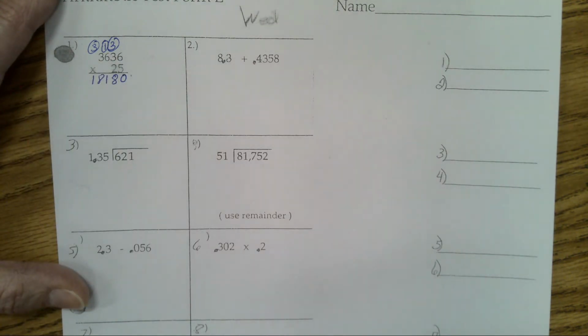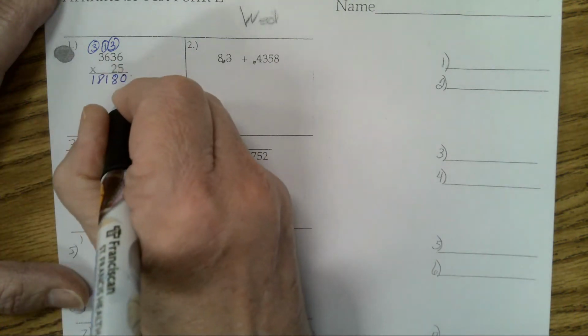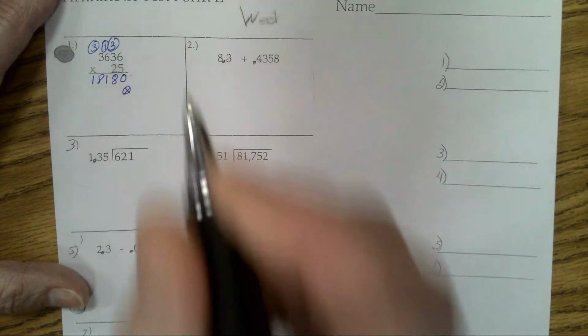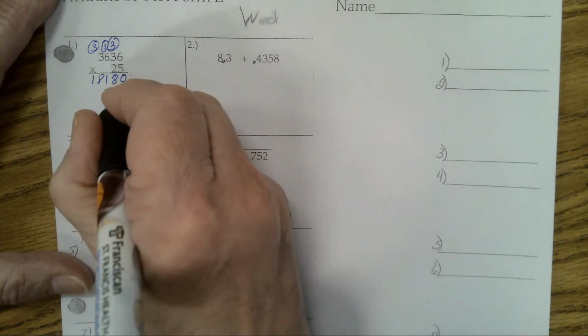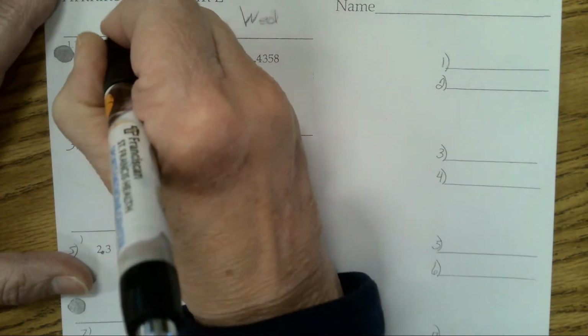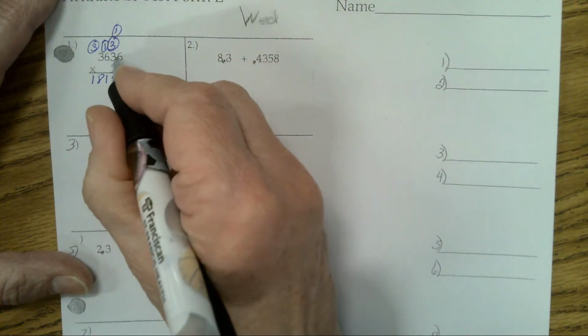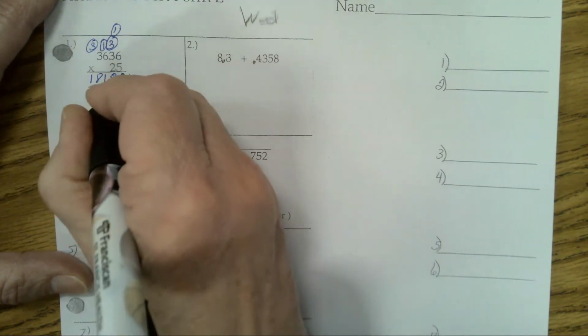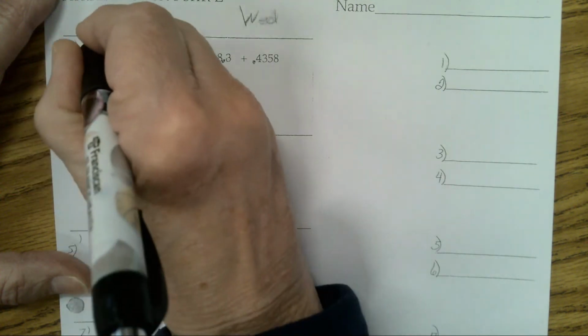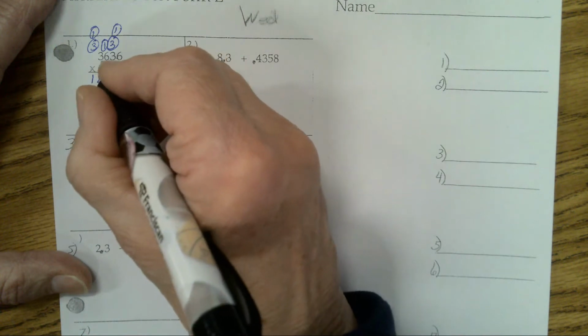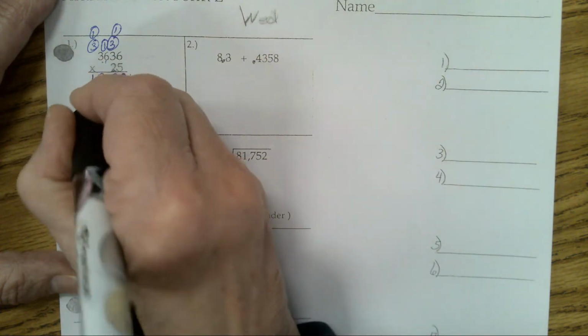Now we're going to put a 0 down because there's one number behind the 2. I put an X in it to indicate that it's a place value 0. 2 times 6 is 12. Put down a 2, carry a 1. 2 times 3 is 6, plus 1 is 7. 2 times 6 is 12. Put down a 2, carry a 1. 2 times 3 is 6, plus 1 is 7.